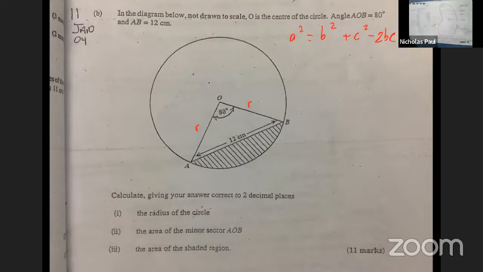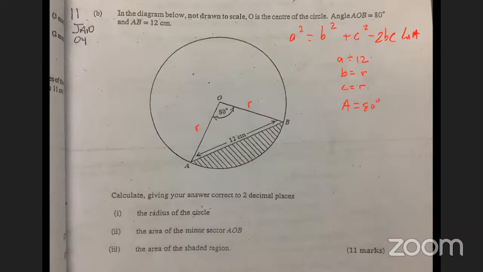So substitute fast. Make sure you calculate with degrees. As I said, A is 12, B is R, C is also R. Capital A is 80 degrees. Plug it in, message answers. I'm gonna see what you get for R. Again, make sure you make R the subject of the formula. Take your time, right?